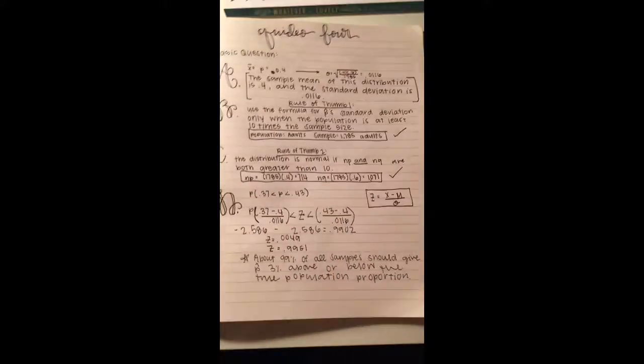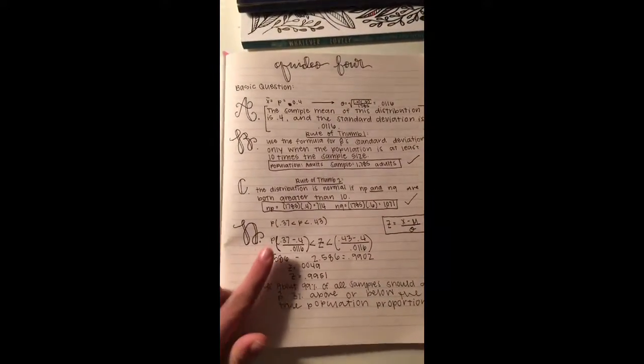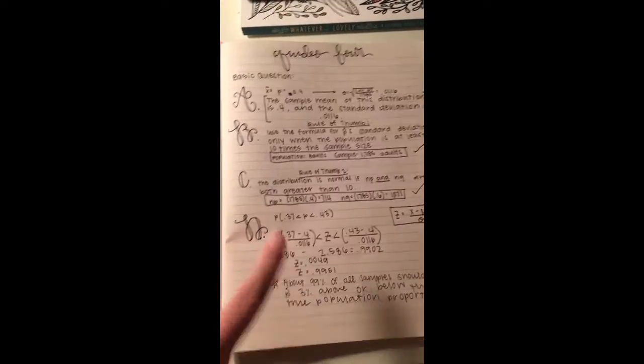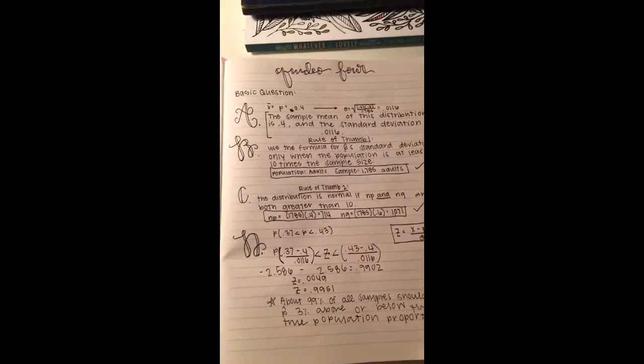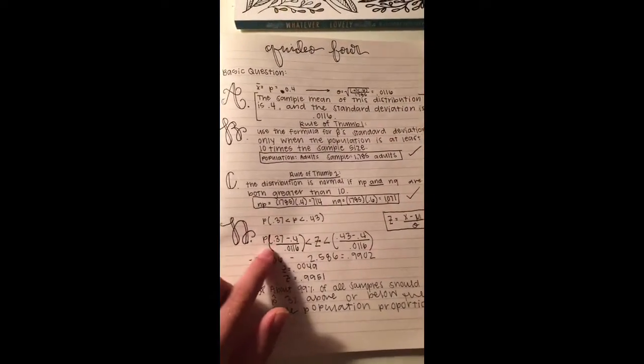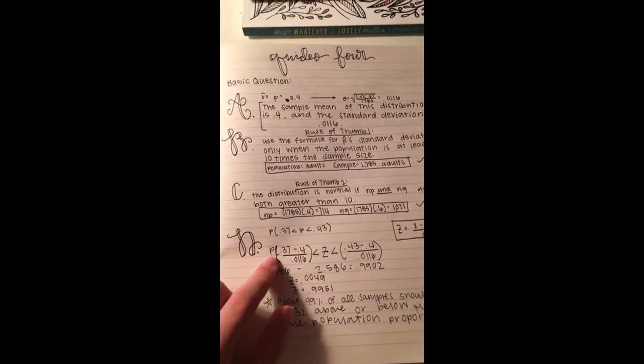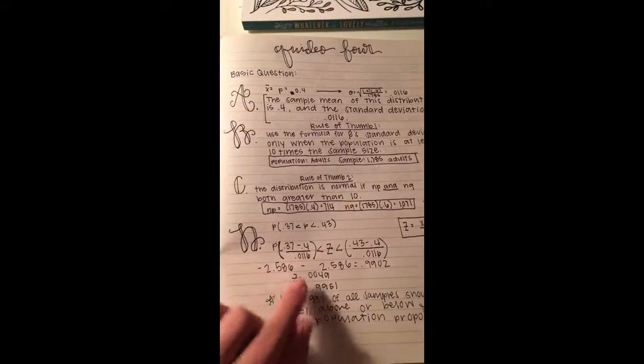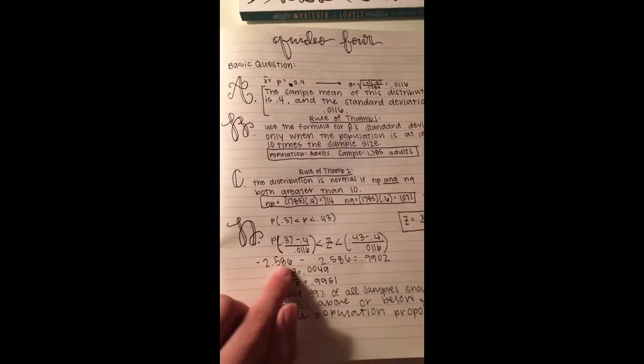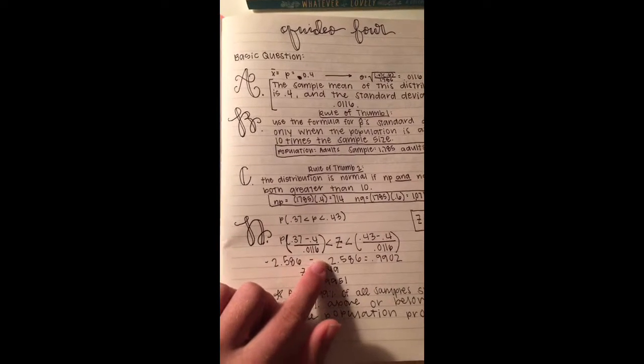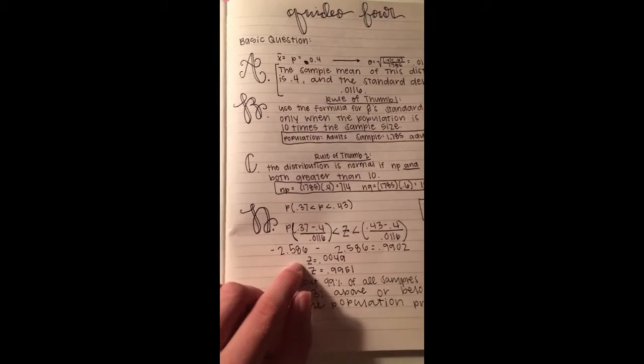So we'll come back over here, and I'll zoom out a little bit so you can see. I wrote down the inequality that it asked for to make it easier to understand. Then we had to find the z-score for each of them, and I plugged that in and got 2.586 and negative 2.586.